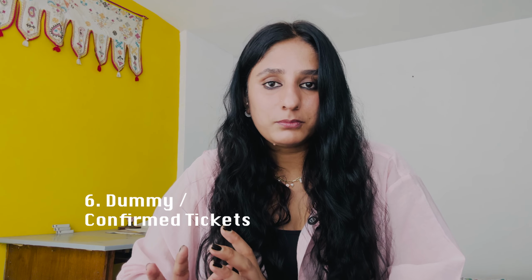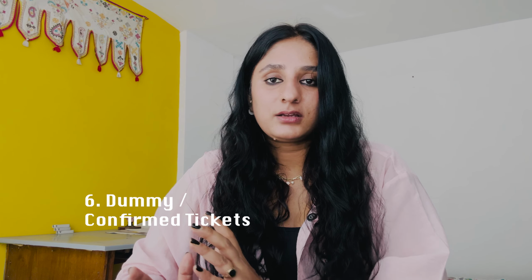There's a lot of confusion between confirmed tickets and dummy tickets. I did not apply with dummy tickets because the guideline mentions they do not accept dummy tickets, so I went with confirmed tickets all 3 times that I have applied for my visa. A bit controversial, but you're representing India, so be presentable in how you project yourself, dress neatly, and be confident while you submit your visa application form.